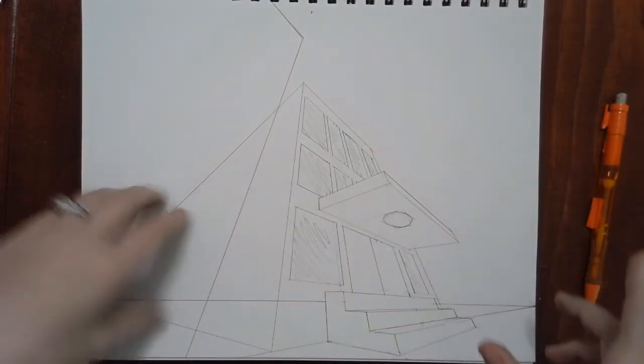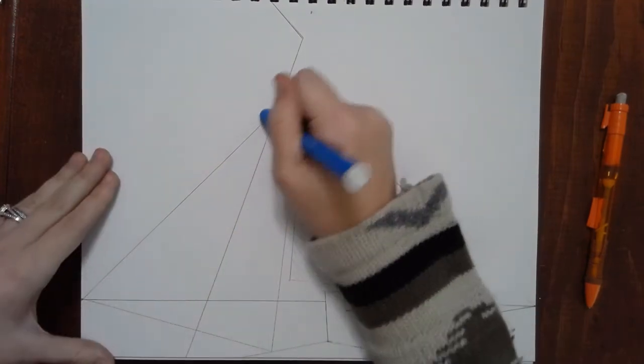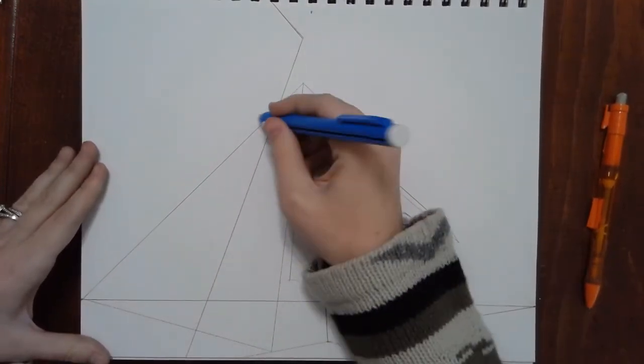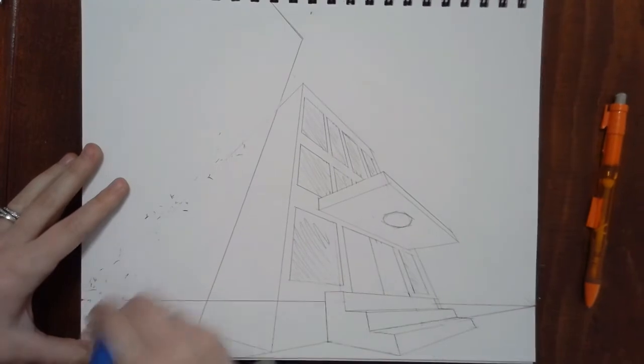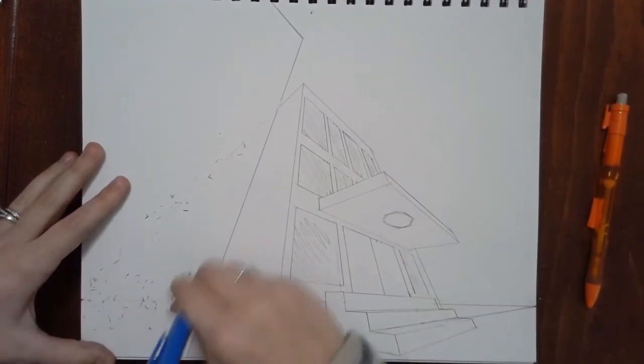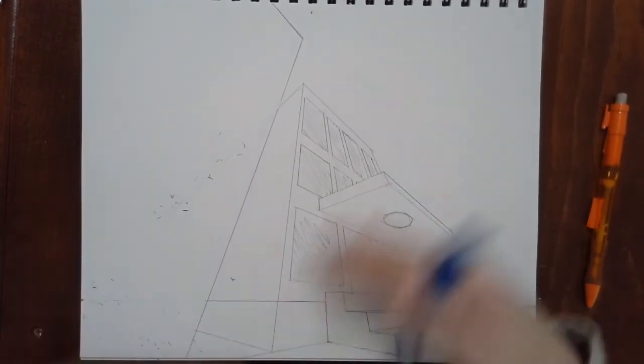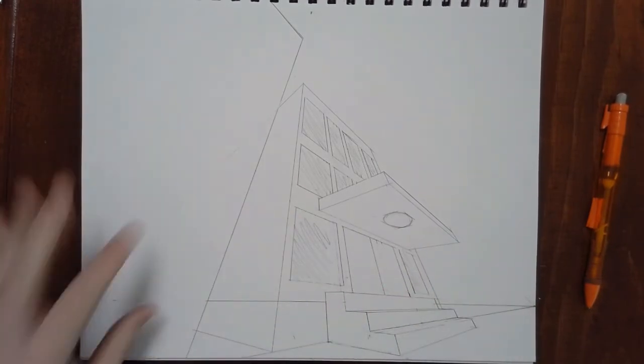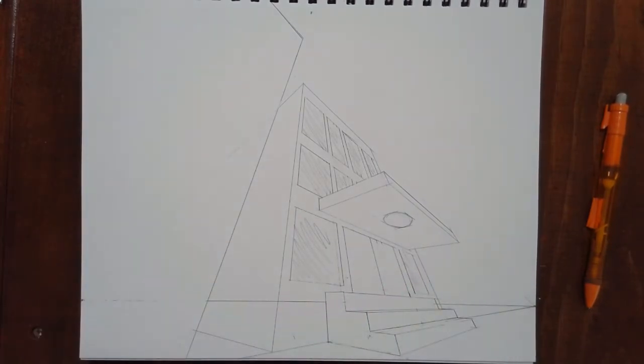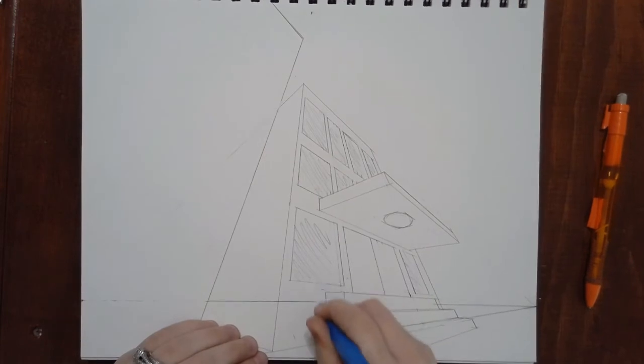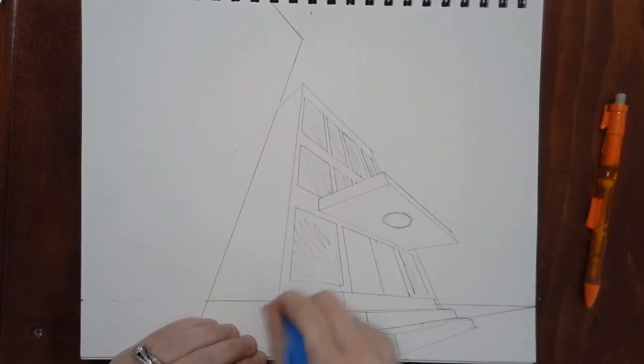Now you're going to erase everything inside here. And again, we're not doing any details on this building. We kind of reserved that for this one. However, if you want to kind of finish out this drawing using the same kind of techniques that we drew on this one, you can. You can add some details to this, windows, doors, whatever you want to add. I'm going to erase the horizon line where it cuts through this building too.